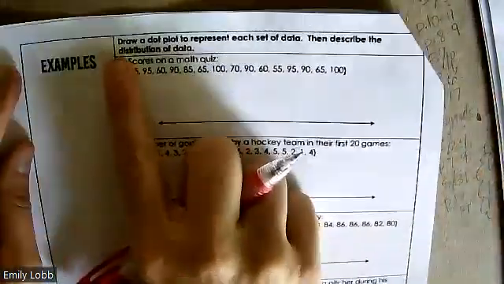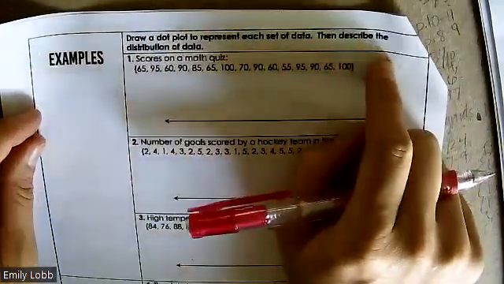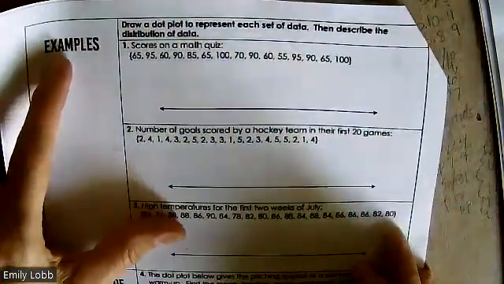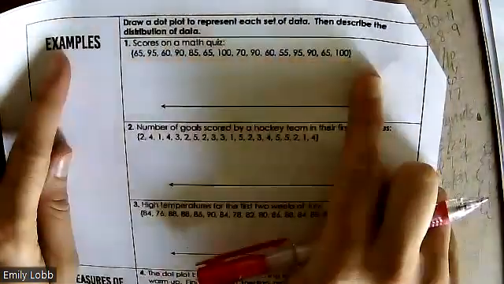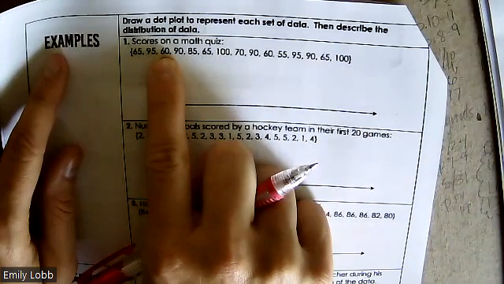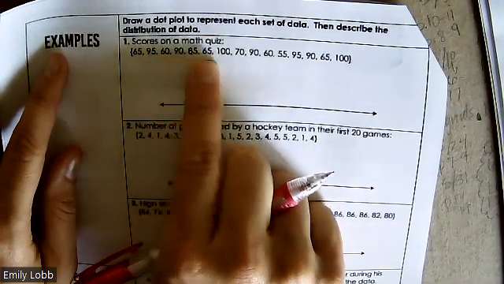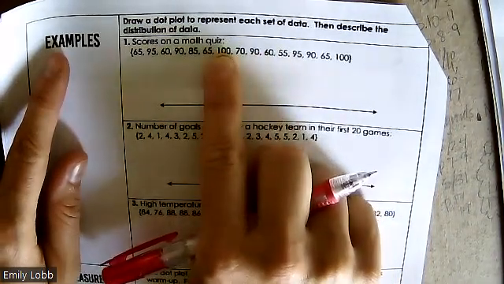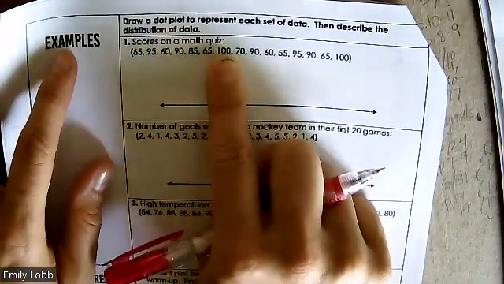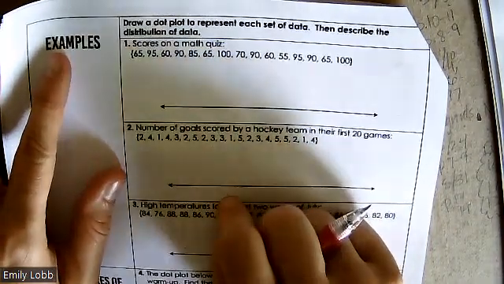All right. So here we're going to draw a dot plot to represent each set of data. Then we're going to describe the distribution of the data. So here are the scores. They range from 60. There's a 55. Oh, there's a 55 to 100. Do you think I need to count by ones? Or are they going up by fives?